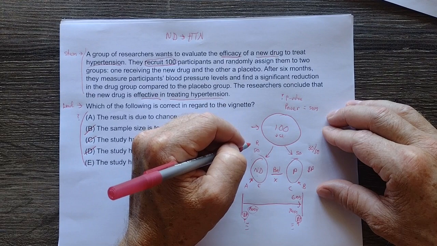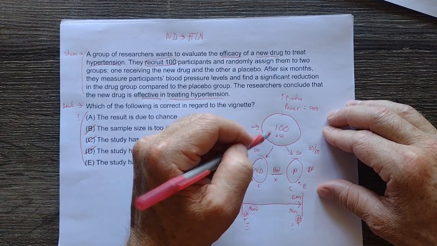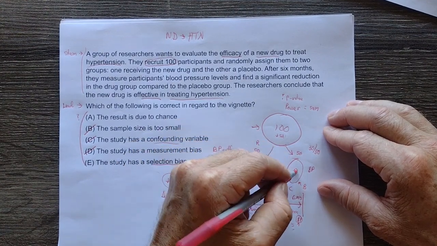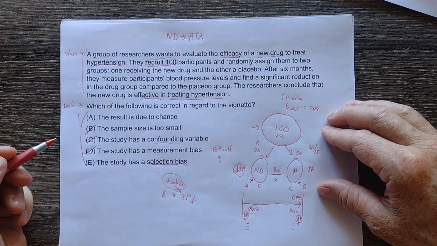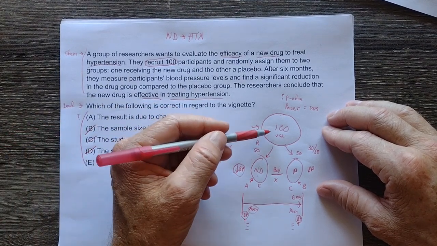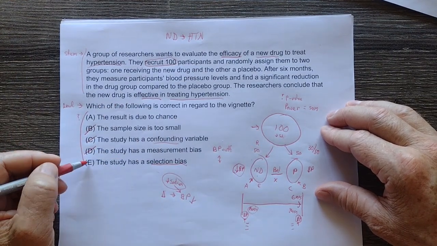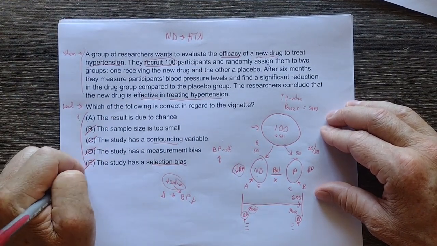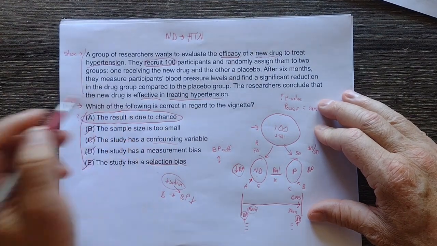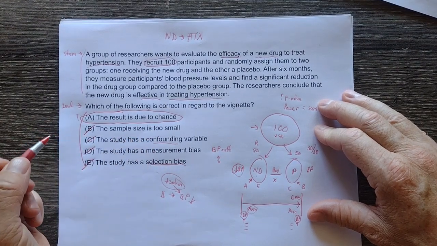So we get many more over here out of the 50 that are actually going to make the blood pressure go down. So the salt people versus the non-salt people. And so that is possible, but because we are following good protocol by randomizing, selection bias also is less likely than chance, leaving us with the most likely or most correct answer being the result is due to chance.